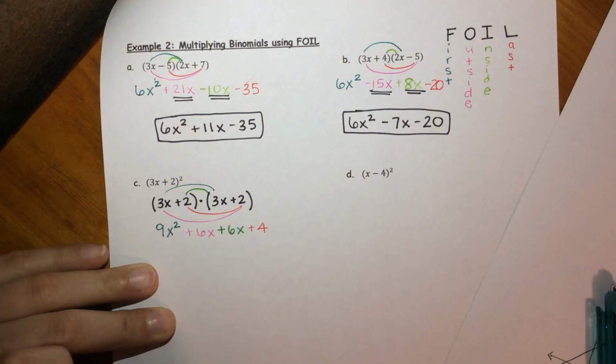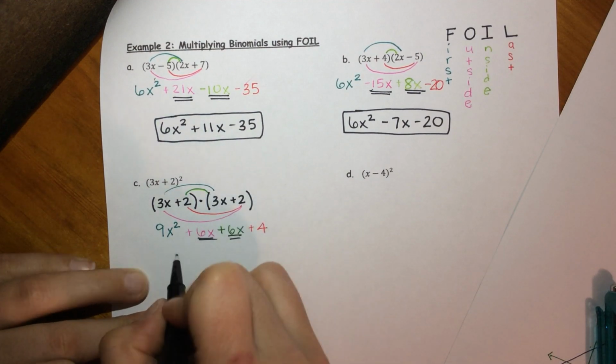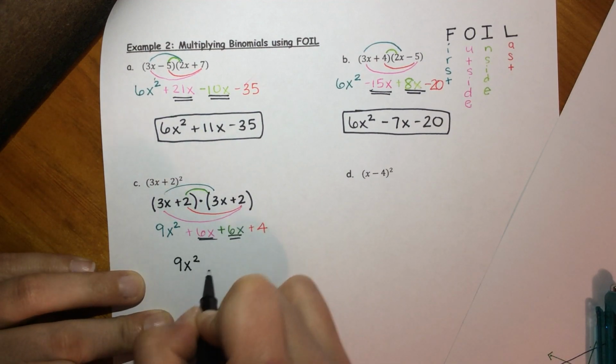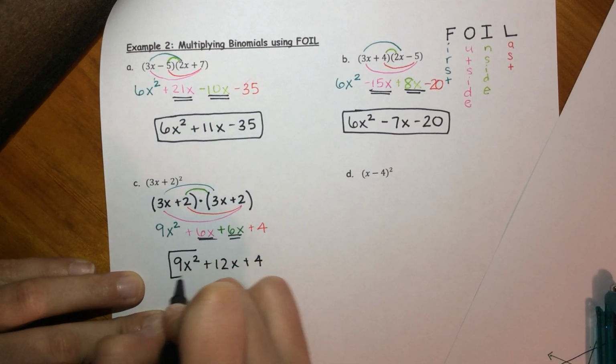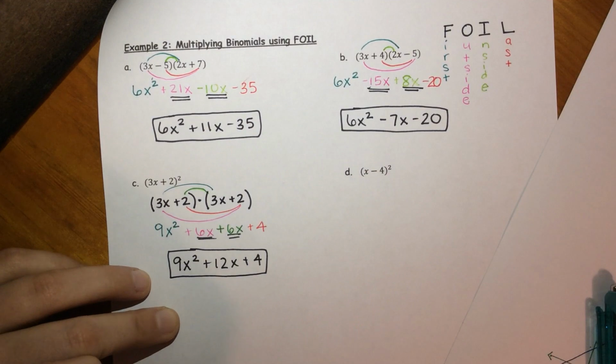All right, so again, look at your middle terms, 6x and 6x. We can combine them to get 12x. And then our final answer is 9x squared plus 12x plus 4.